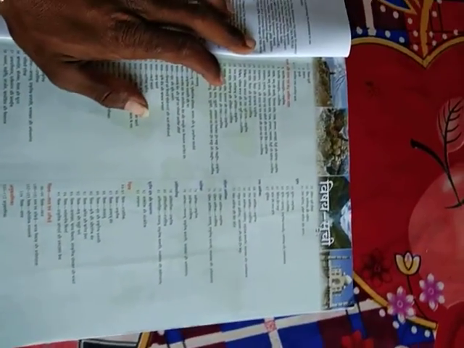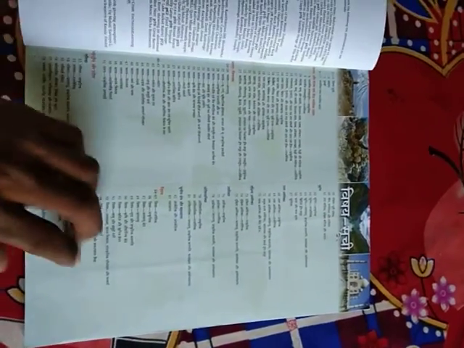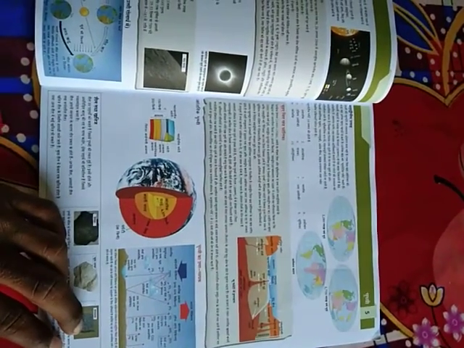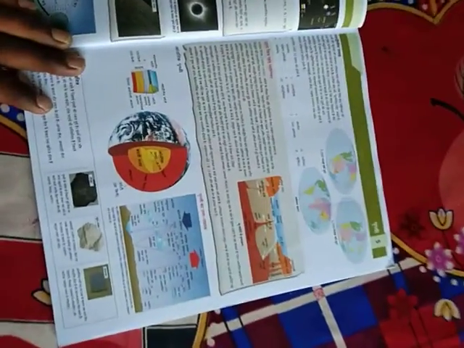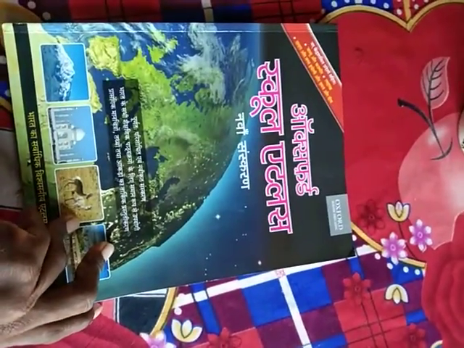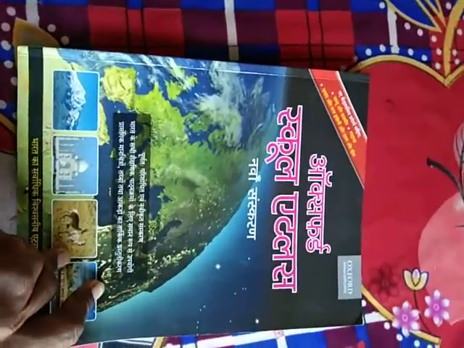That means there are three types of parts in this atlas. The first is political maps, the second is physical maps, and the third is thematic maps. So the atlas mainly has three parts: physicals, politicals, and thematicals. And Khan sir uses this book. Khan sir is teaching a lot of students through these books, because this book is one of the best.